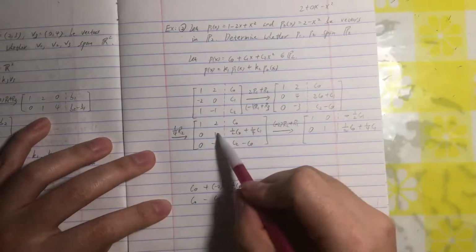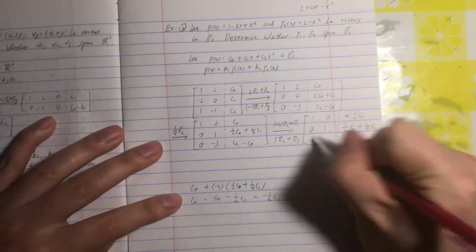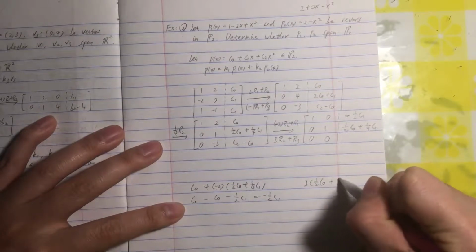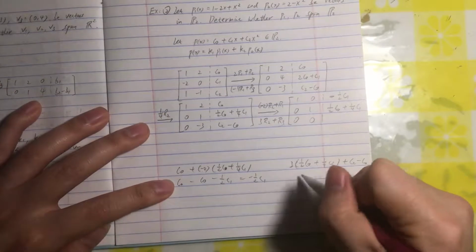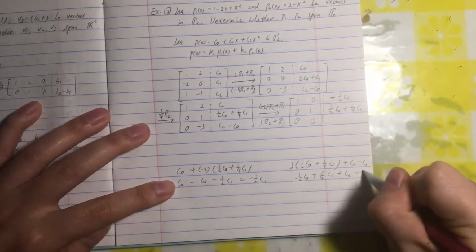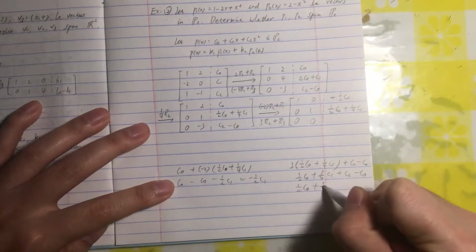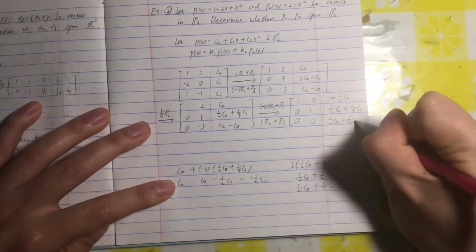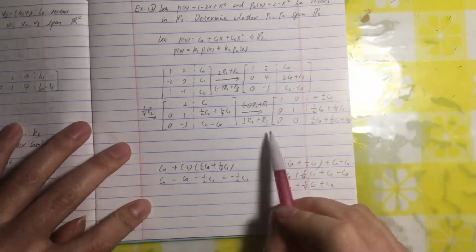Next, I can multiply the second row by 3 and add it to the third row. I get 0, 0, and 3 times half of c0 plus a quarter of c1, plus c2 minus c0. I get 3/2 of c0 plus 3/4 of c1 plus c2 minus c0. If I combine like terms, I get half of c0 plus 3/4 of c1 plus c2. That's the reduced echelon form of this matrix.